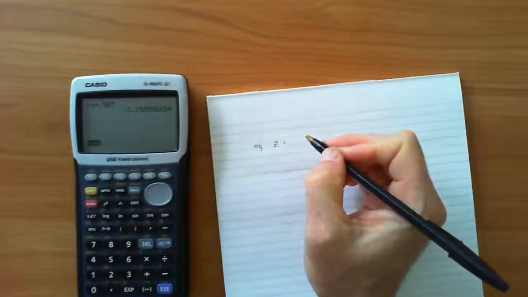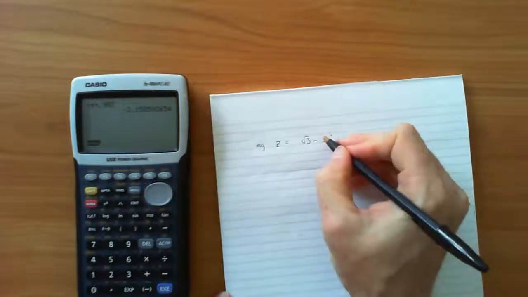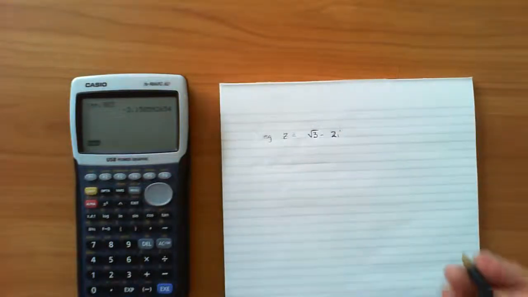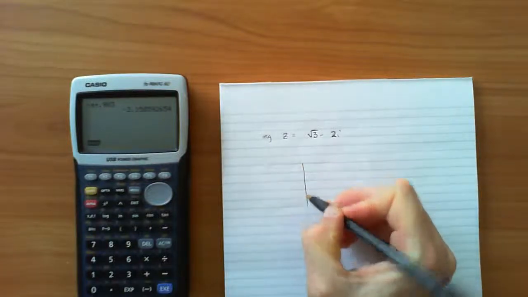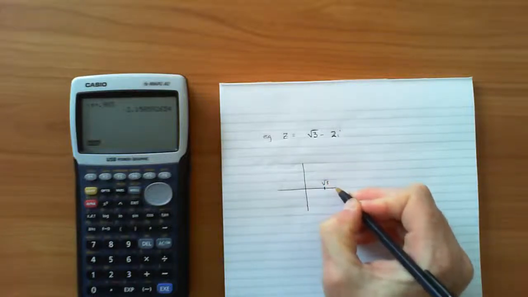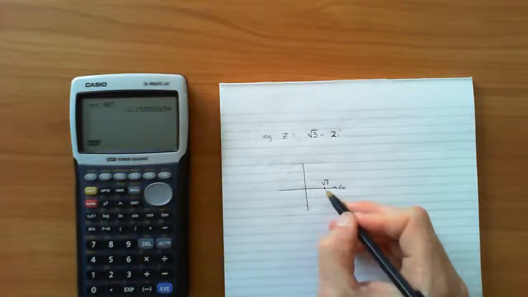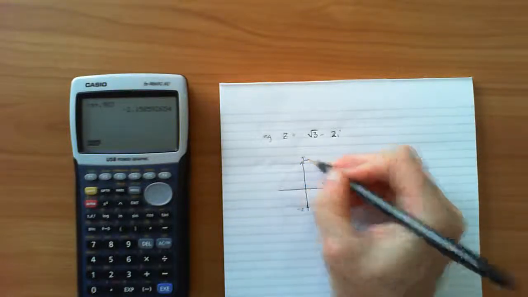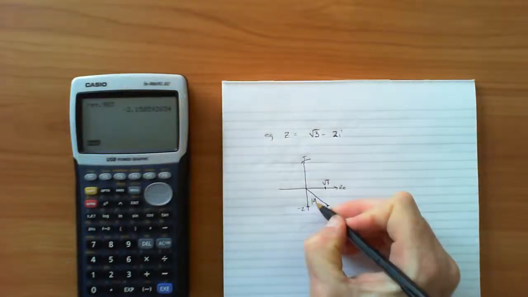z equals root 3 minus 2i. I've deliberately chosen this example to revise some basics that you perhaps should know. First step, draw a diagram. Root 3 on the real axis. Notice I don't care about the scale. All I know is it's somewhere up here on the real axis. Negative 2i, somewhere on the imaginary axis down below. There it is. Now we need to work out mod z, or r.